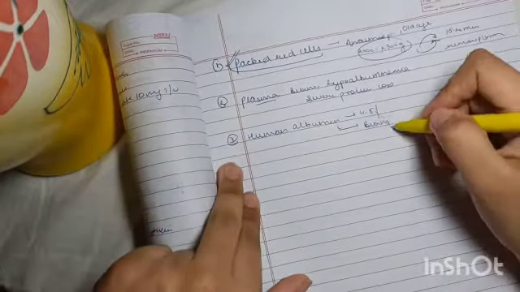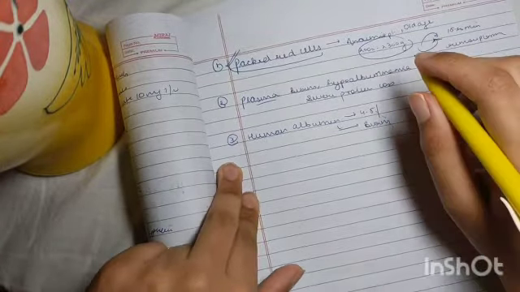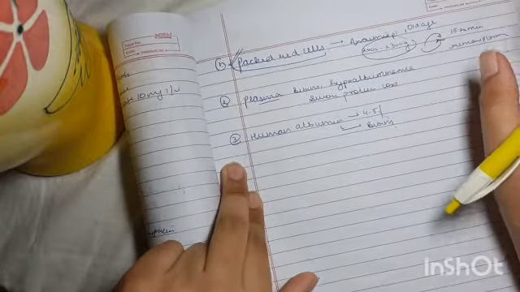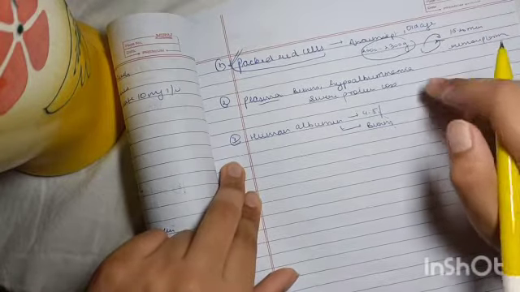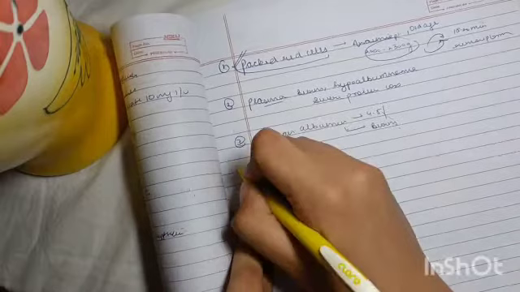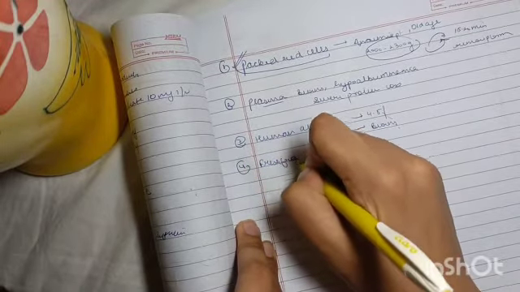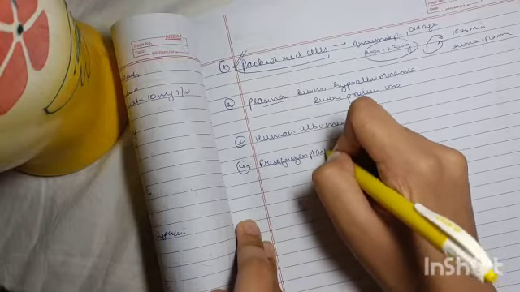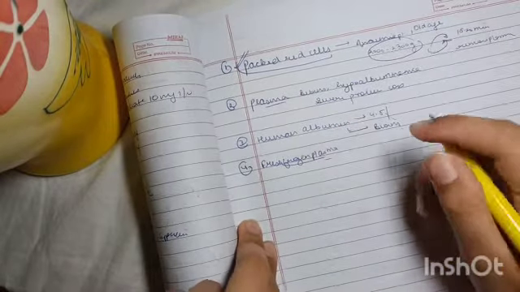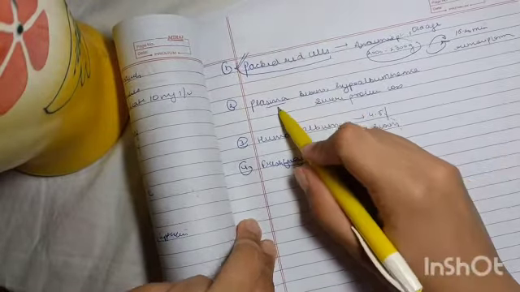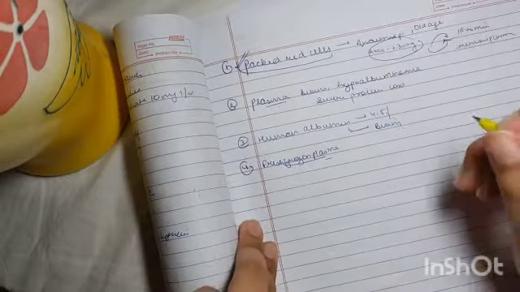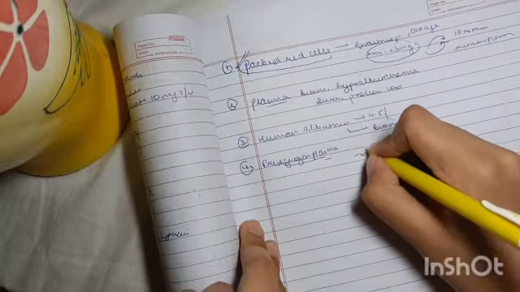This is basically done when the blood is again centrifuged and then it is stored for several months in the liquid form at a temperature of 4 degrees Celsius. Then coming on to the fresh frozen plasma. Now, what is fresh frozen plasma? In this, there is fresh plasma, which is then rapidly frozen and stored at a temperature of minus 40 degrees Celsius.